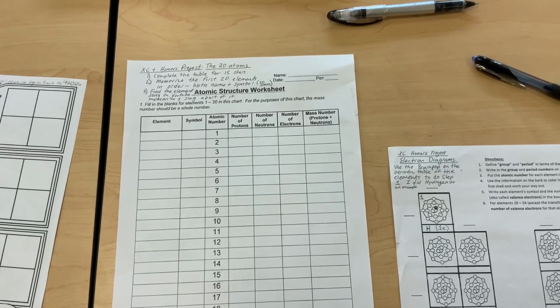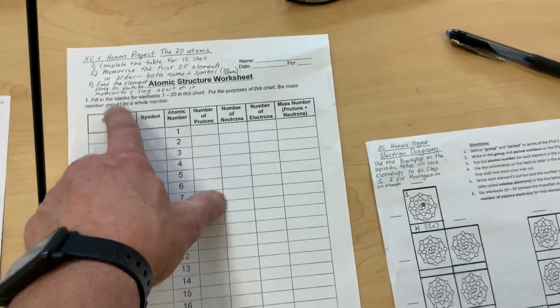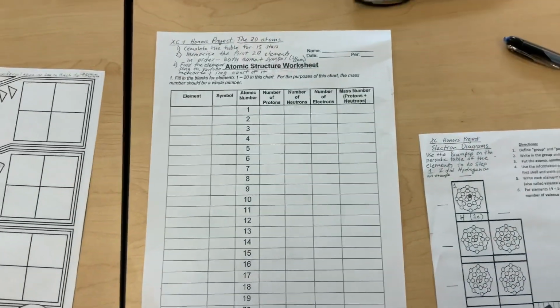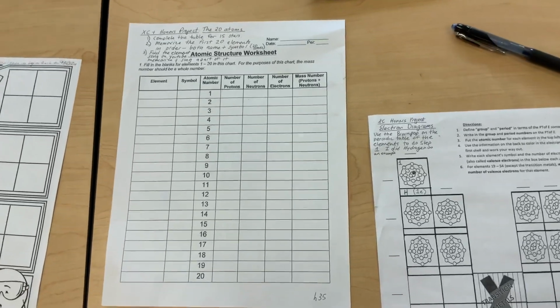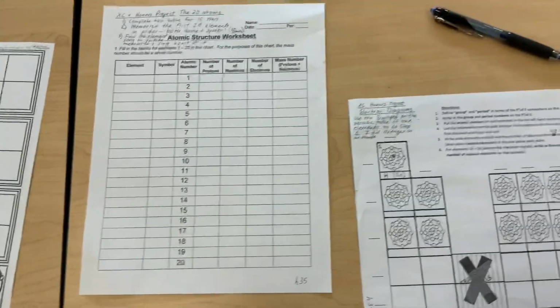And there's an element song you could sing, find on YouTube. It's going to be posted on Google Classroom. If you sang part of that, that's worth some stars, depending on how much you do.